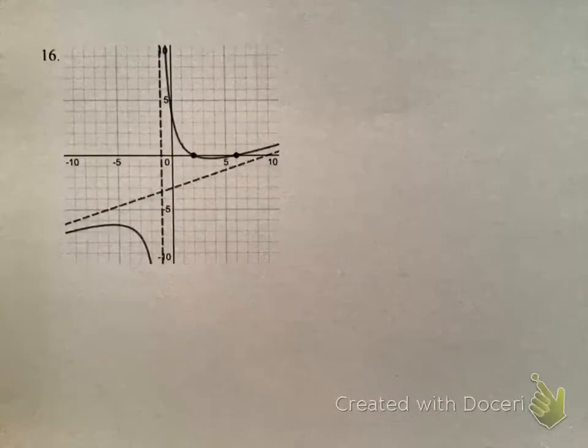Okay. So same kind of process. If you have not already tried these practice problems for yourselves, I would suggest you pause the video now and try number 16 for yourself. Just give it a shot.